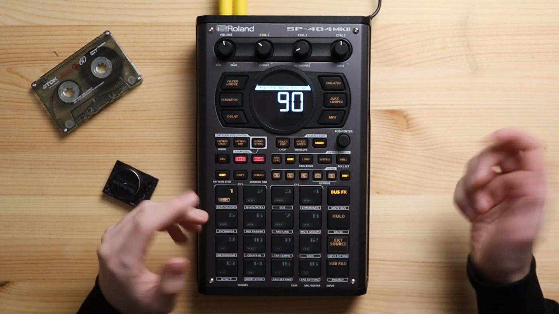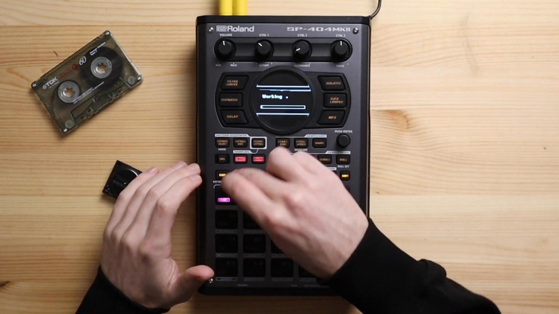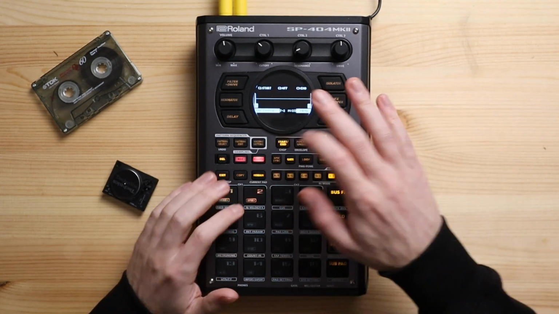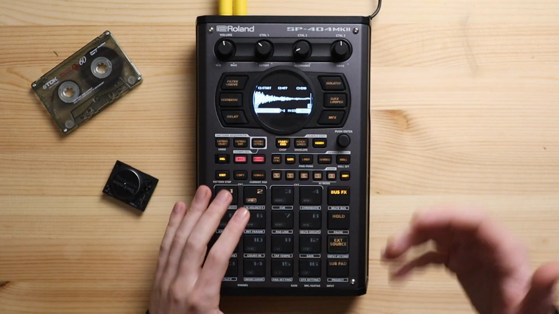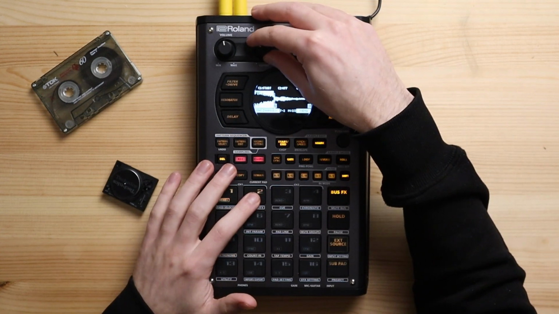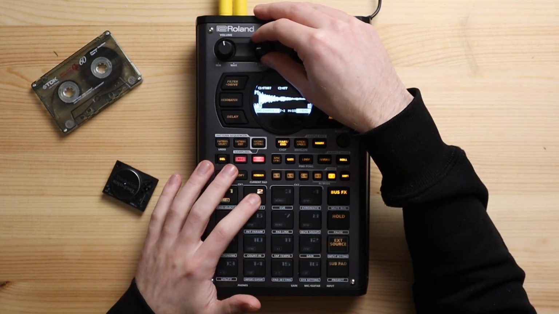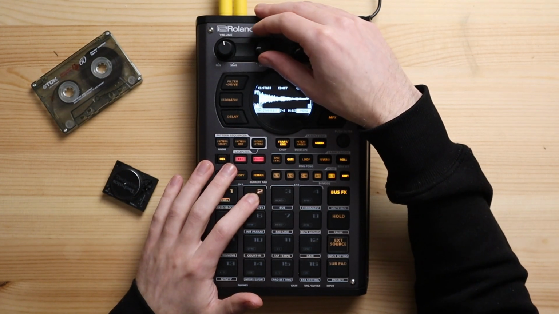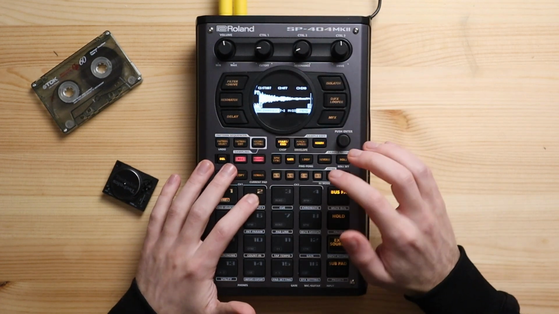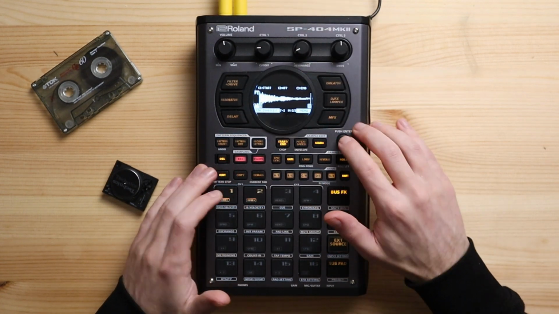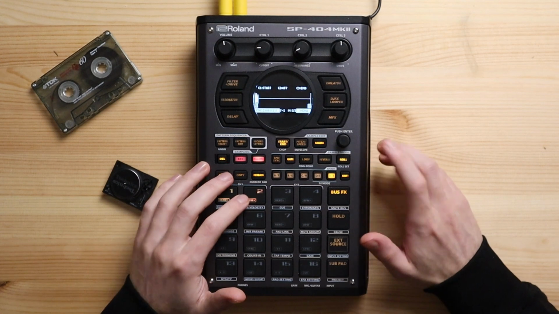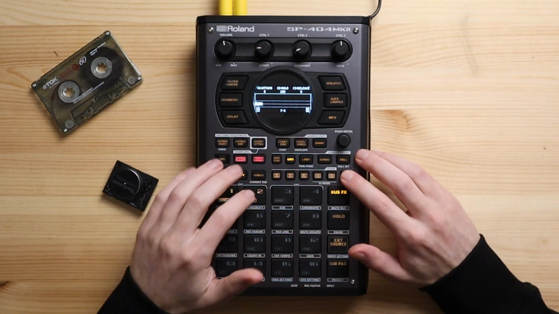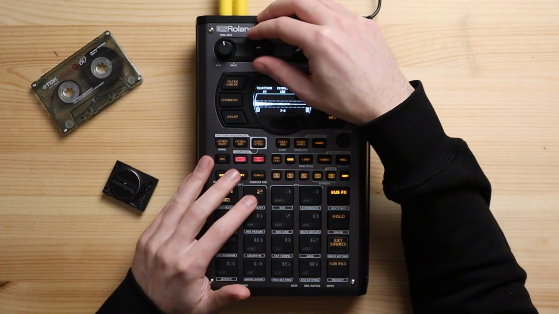I'm going to copy that onto a new pad. And now I'm going to change the start point so it doesn't include that note fall. And I'm going to truncate that. And now what I'm going to do so it doesn't just start so abruptly is I'm going to affect the envelope and turn the attack up a little bit.